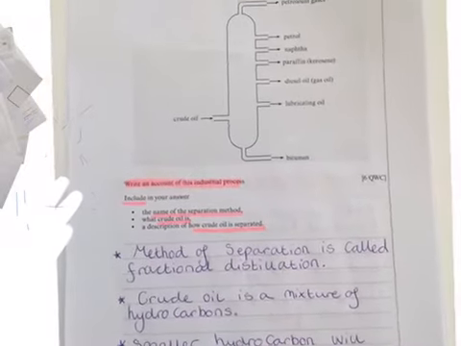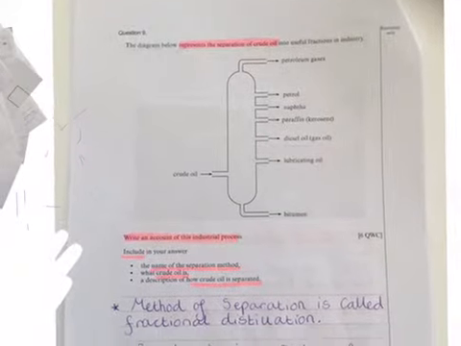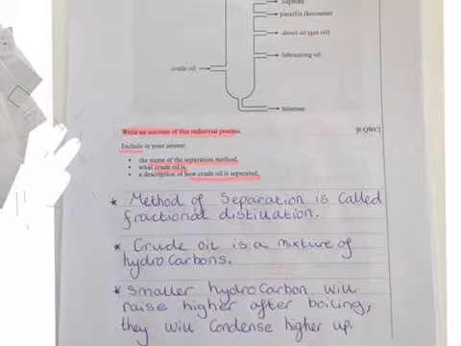And as you can see, it says write an account of this industrial process. So what's happening in this process? Again, I've highlighted all the keywords, and then you've got 3 bullet points that you need to include. Name of this method of separation, what crude oil is, and then description of how crude oil is separated.